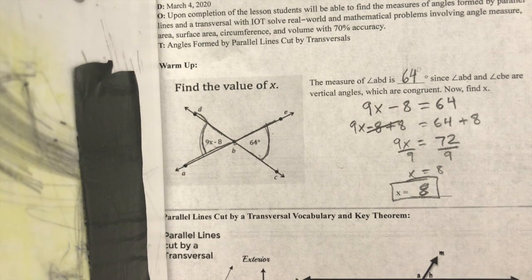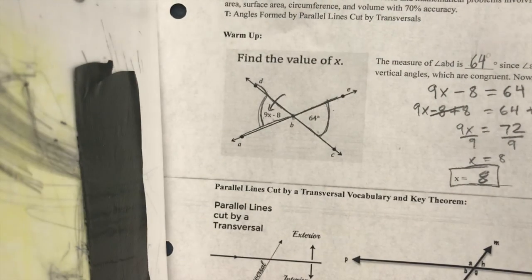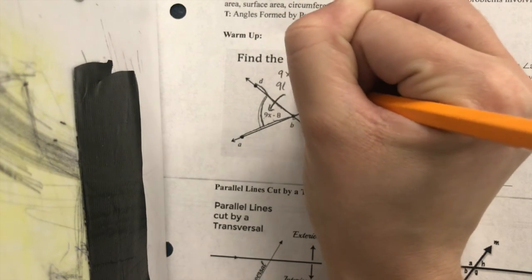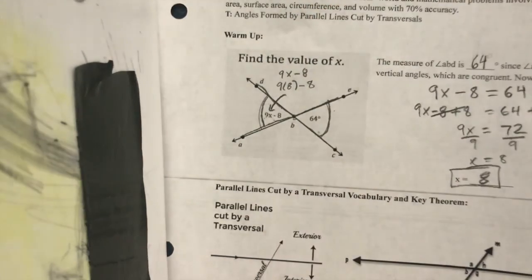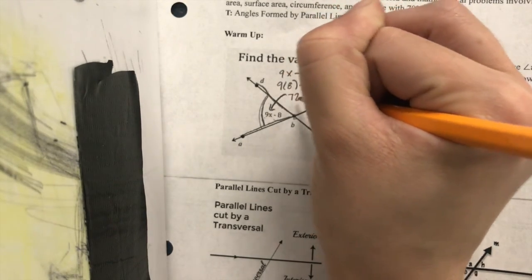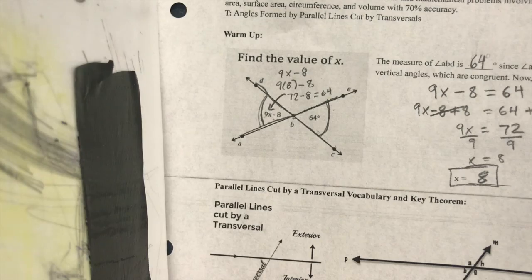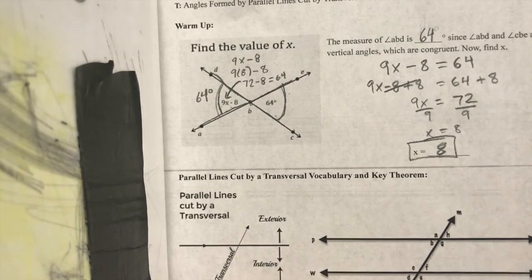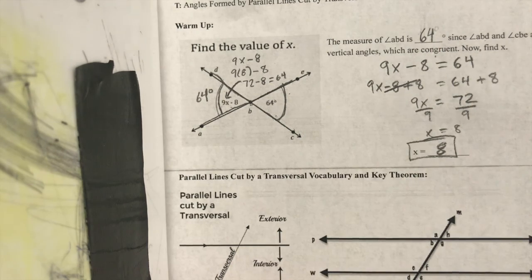Let's just go back to our original problem and make sure we understand what that means. So I was told that the measure of this angle was 9x minus 8. And I just found that x equals 8. So I can substitute in 8 for x. Okay, then I have 9 times 8, that's 72. And 72 minus 8 equals 64. Thus, this equals 64 degrees, as it should, because these are vertical angles, and vertical angles are congruent, right? They're congruent, so the measure is going to be the same.